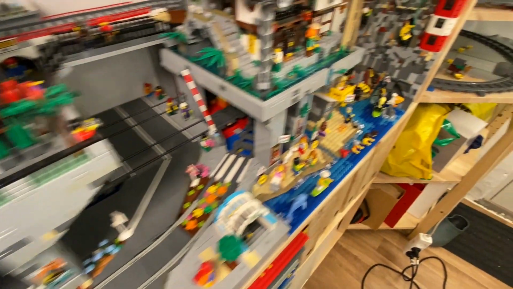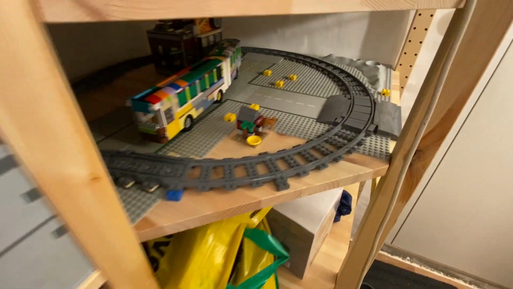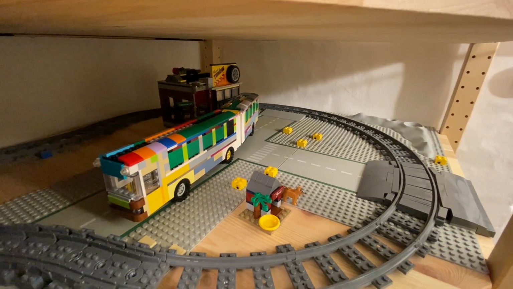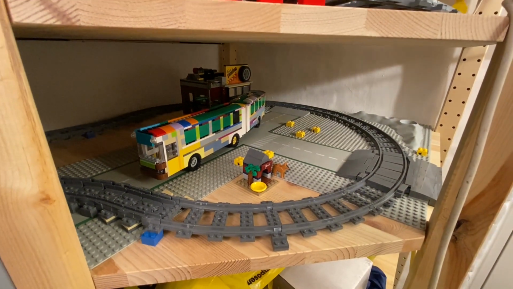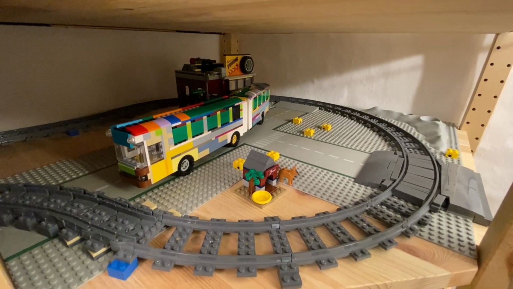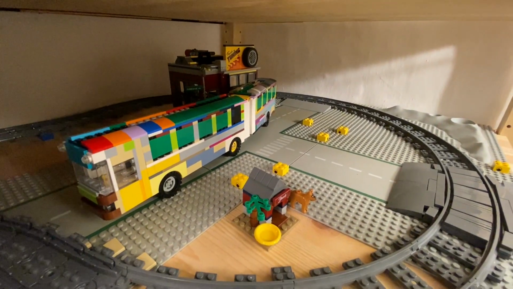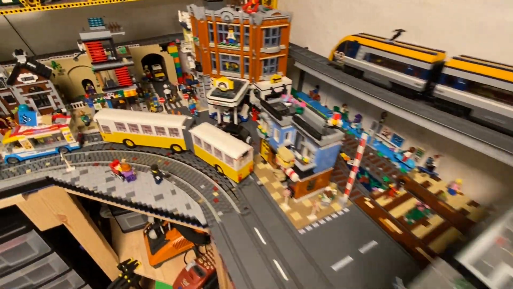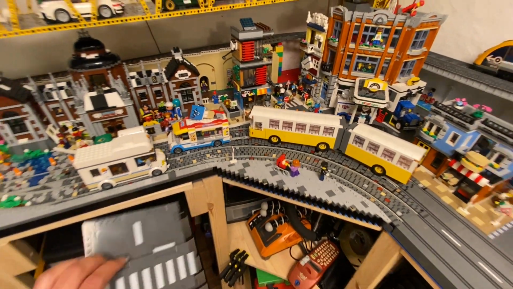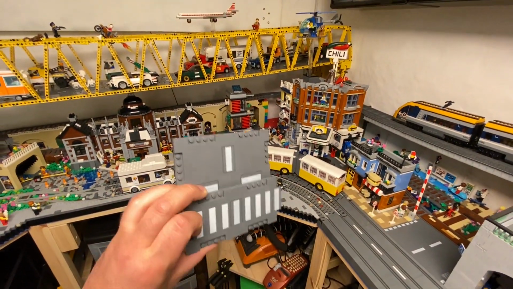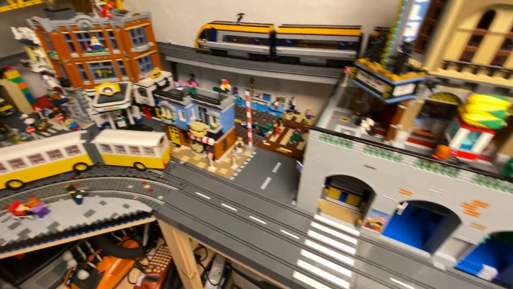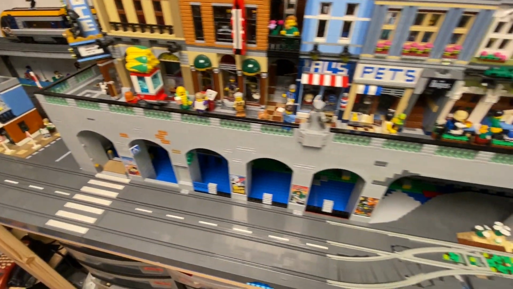And over here I've used some of the old road plates, so that part I want to keep with this road system. And I do have some of the new road system. I have bought a set, but I have not used it anywhere in my city. But let me show how this brick built road is made.